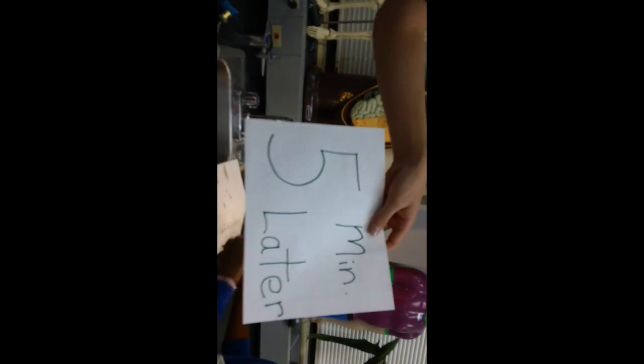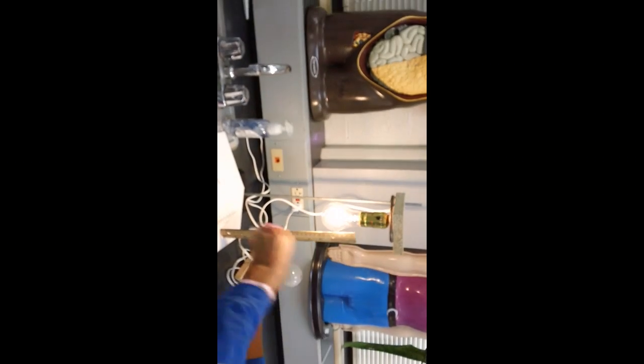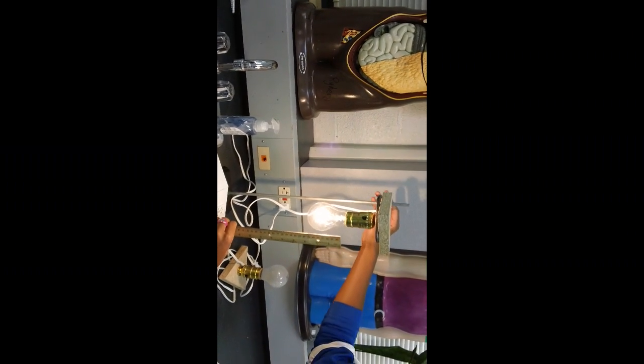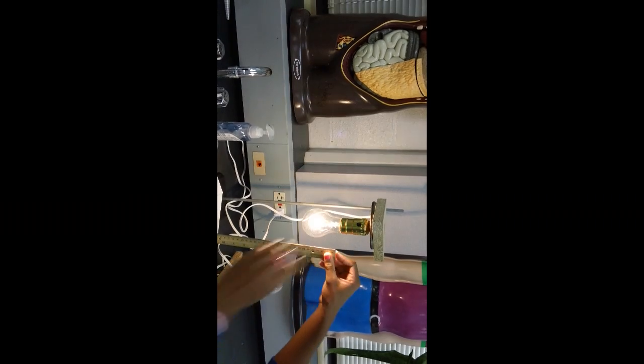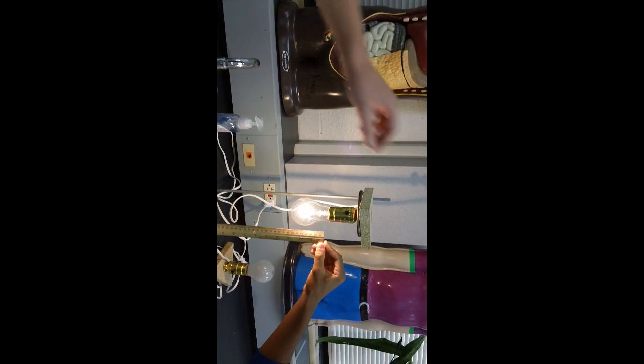5 minutes later. What's the distance that we're measuring this? 13 centimeters. Go ahead and help her. And then I'll need to come back in 5 minutes.